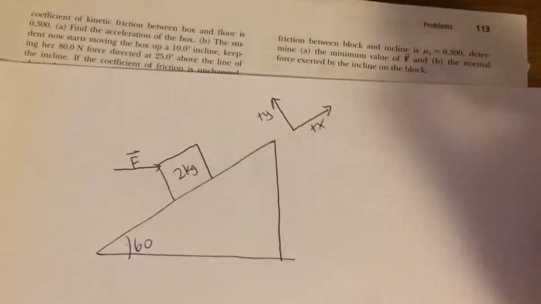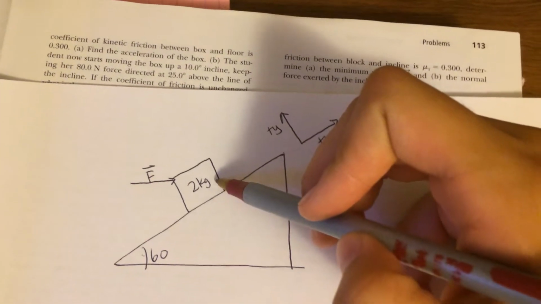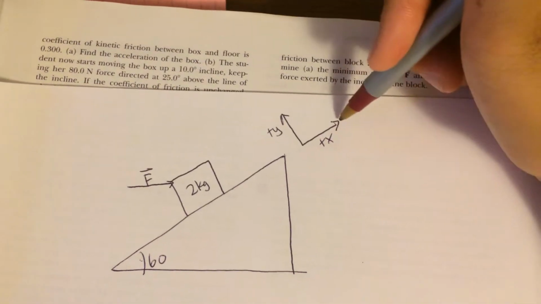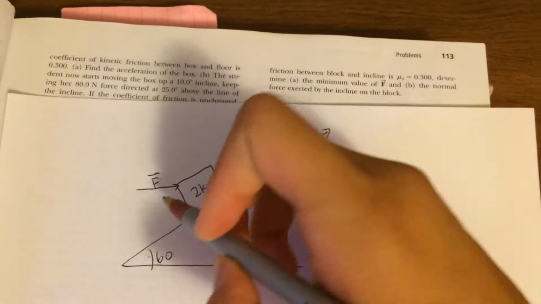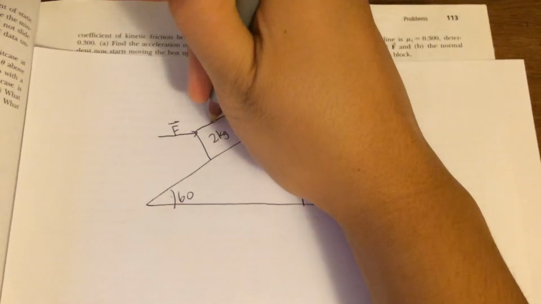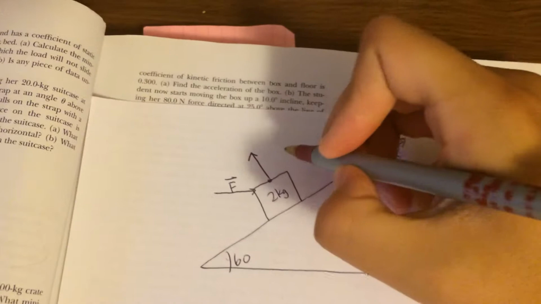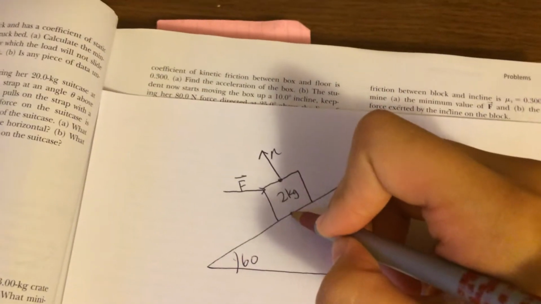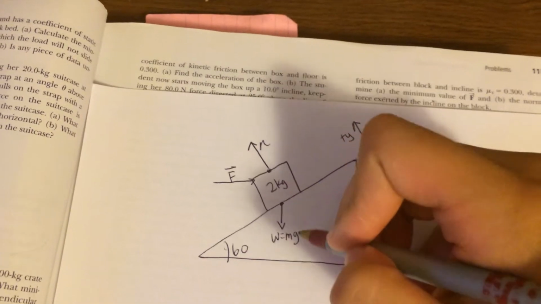So here's our free body diagram. We have the incline of 60 degrees, and then we have a 2 kilogram block. And then this is our positive x, and this is our positive y, which is also tilted 60 degrees. We also have a force here. So first we have the normal force, which is going directly perpendicular to it. And then we have the weight going directly down, which is equal to mass times gravity.